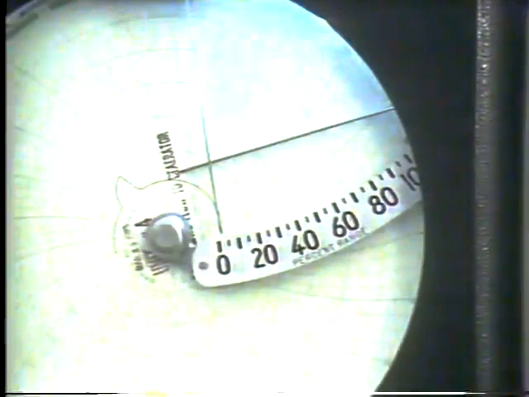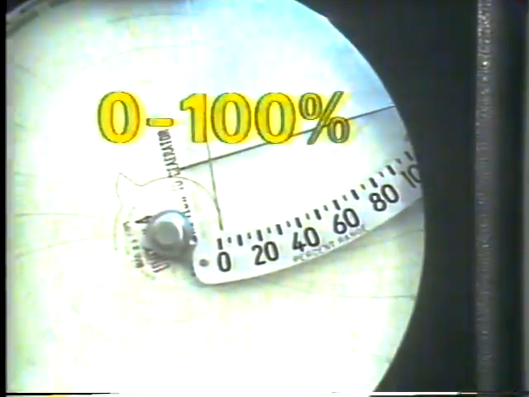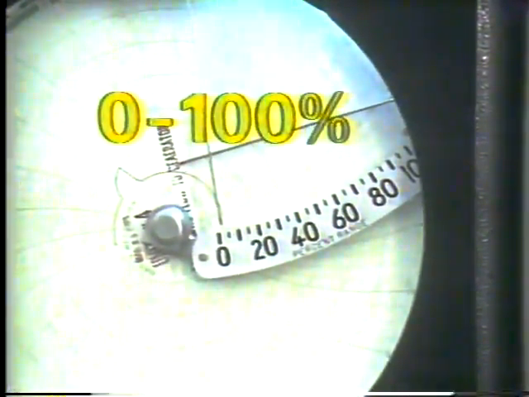The recorder also indicates temperature as a percentage of 0 to 100%. So when tuning, the technician had to know the relationship between temperature in degrees Fahrenheit and percentage of temperature range. This is how the technician had to think about the indications.